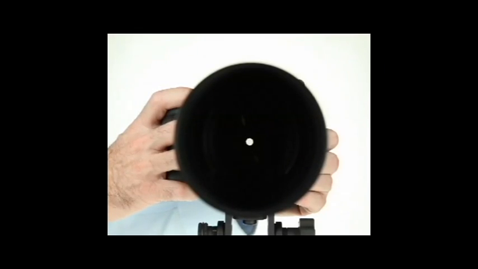Aperture is the size of the adjustable hole in the lens that the light goes through. The bigger the hole, the more light it lets in. But a larger aperture hole will also have less depth of focus, or depth of field.